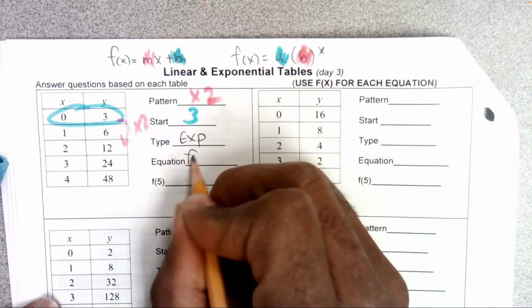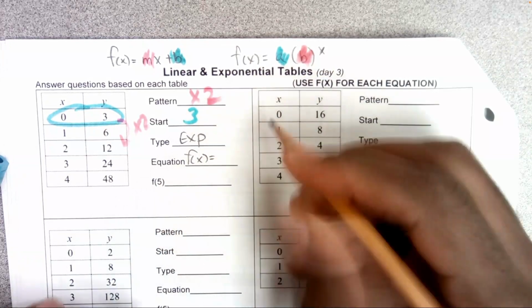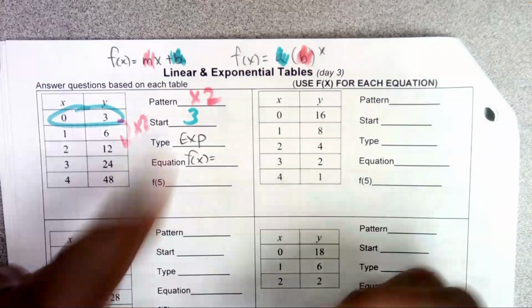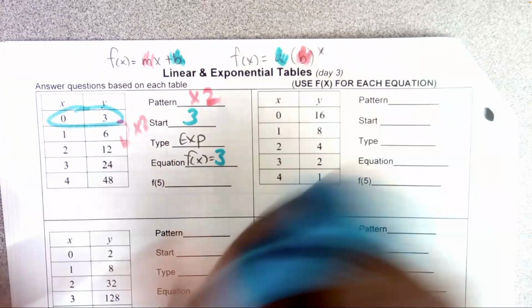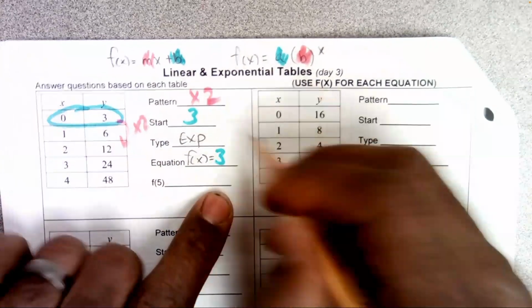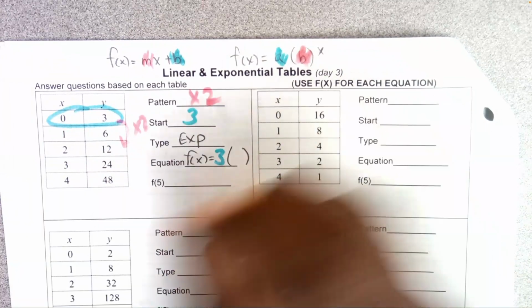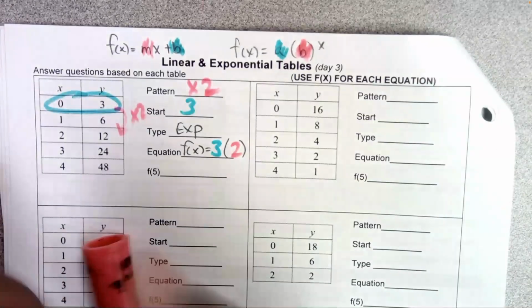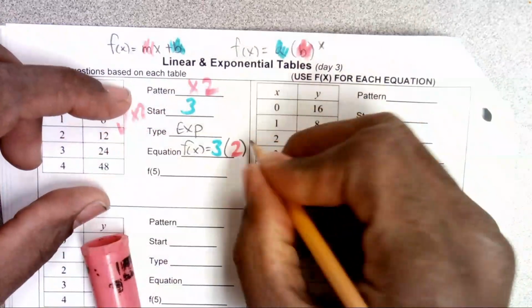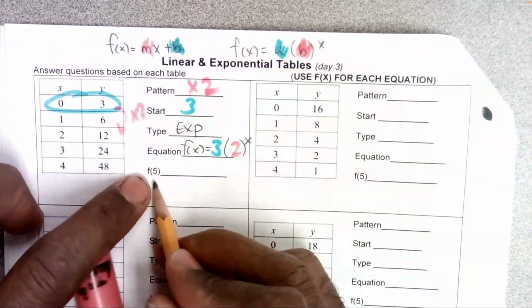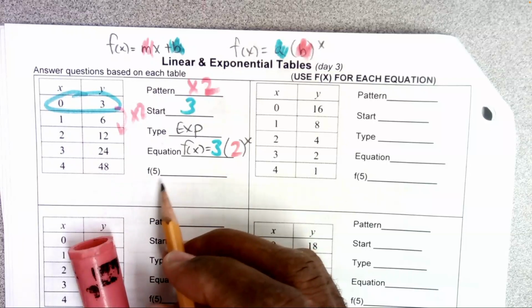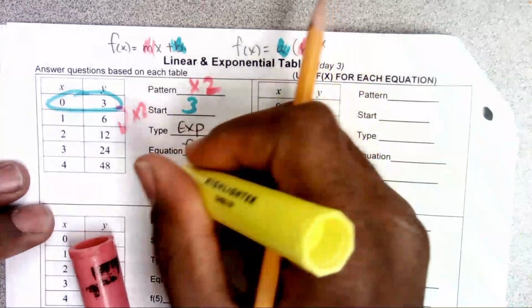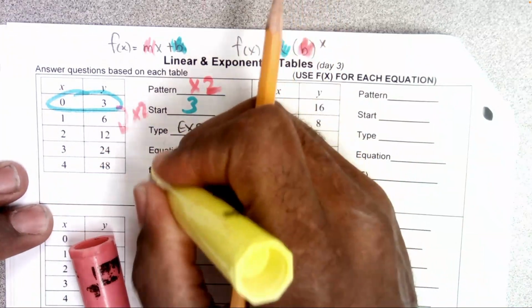So we start with f of x equals your a, which, remember, is your start. So we're starting at 3. And then what are you multiplying? We're multiplying by 2. So the 2 goes inside the parentheses, and then we raise that to the power of x. Now remember what this means: f of 5 is asking what the y is when you plug in 5.